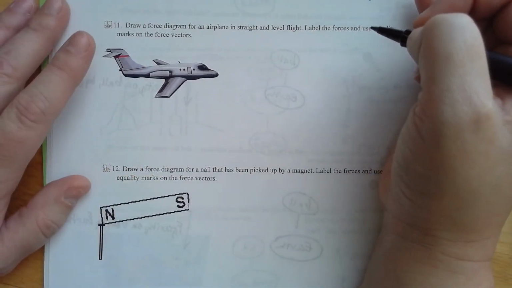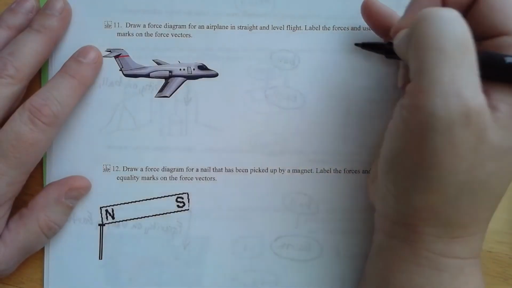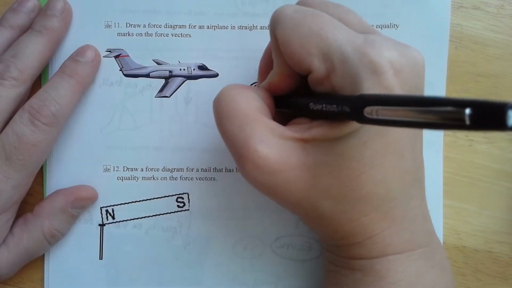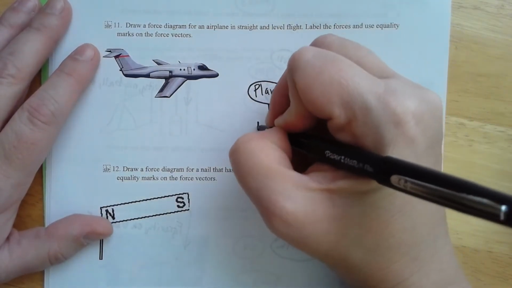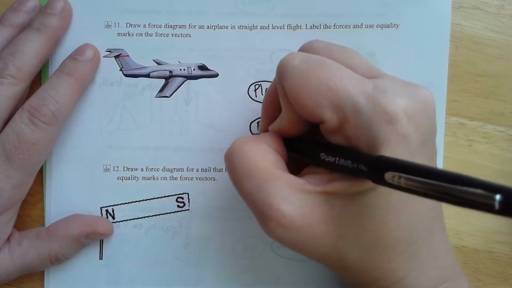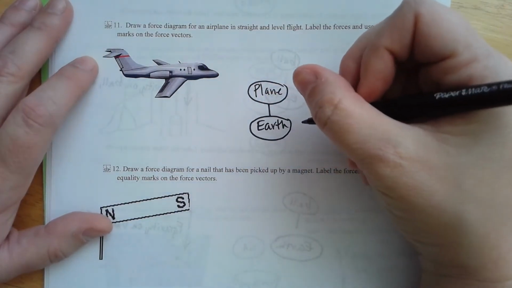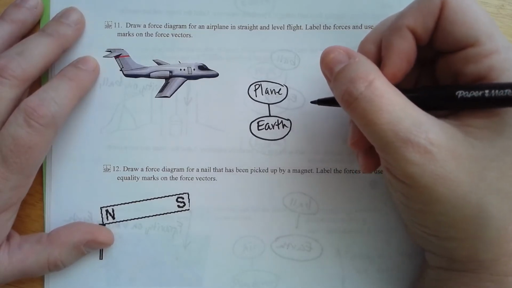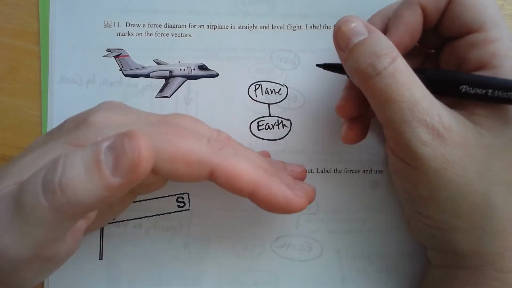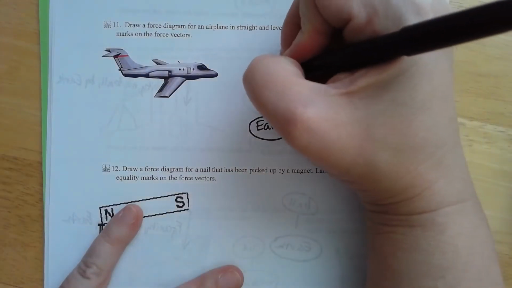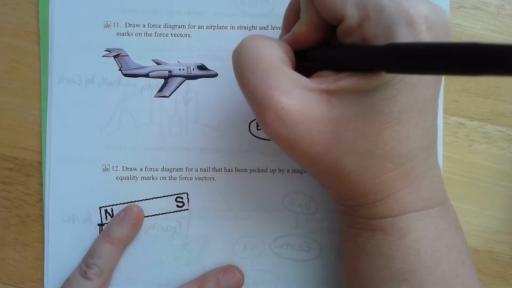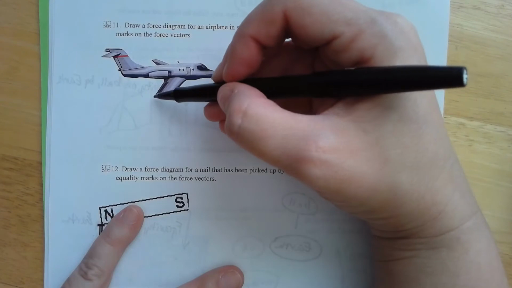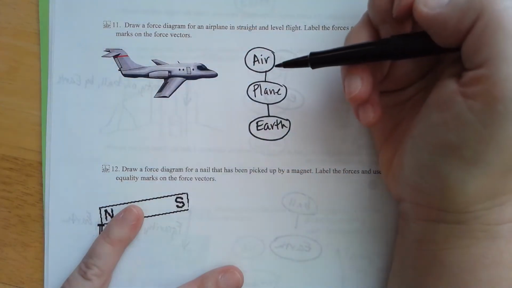So this is a force diagram for an airplane that's in straight and level flight. And so I'm going to, let's see, plane. Our plane is interacting with the Earth, right? It's still going to experience gravity. If you've ever flown in a plane, though, you know that it's not sitting on the Earth or heading towards it. Ideally, if you're flying your airplane, it's flying in a straight and level way. And the reason that it can do that is because it's also interacting with the air, the atmosphere around it. It does that by using a special shape on the wings to produce lift.